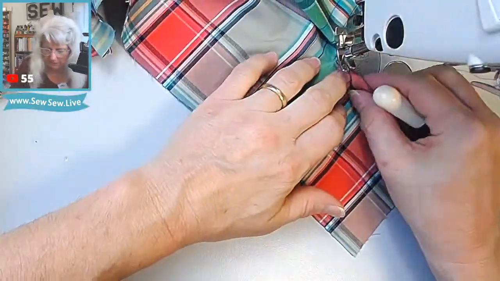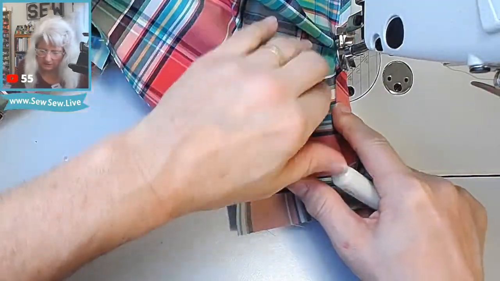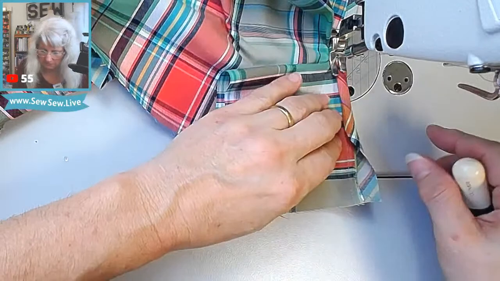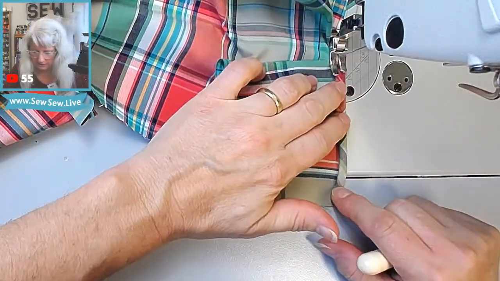Then you need to probably pivot your garment around. But see, when you straighten this out, it gets a little easier to sew, because the placket itself is straight. It's just the sleeve isn't.